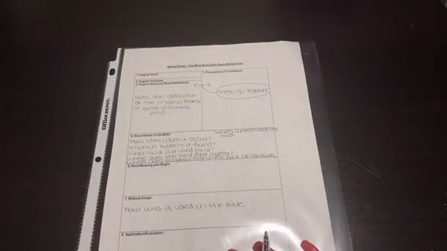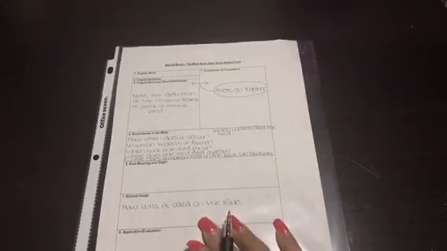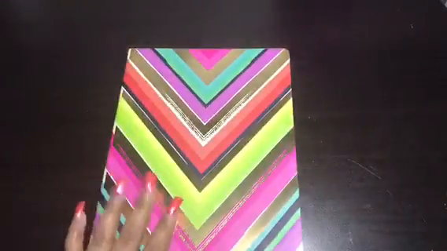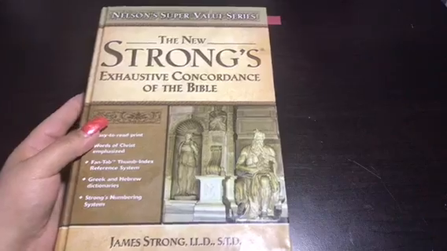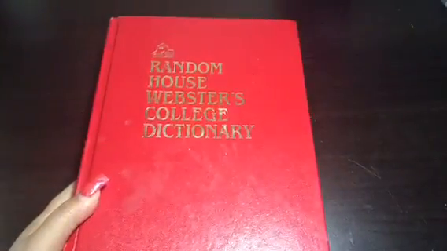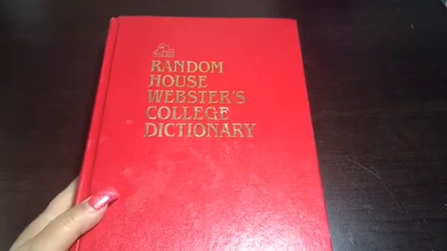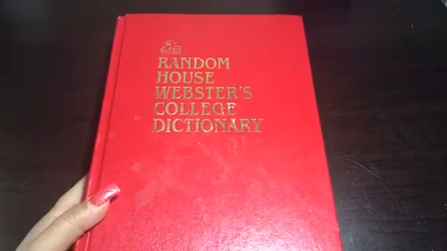The things that I will be using today, of course, are my template, my notebook, my Strong's Concordance, and my Random House Webster's College Dictionary, so my English dictionary.